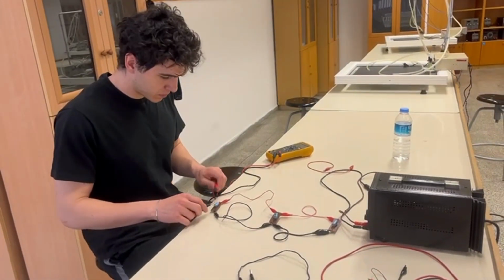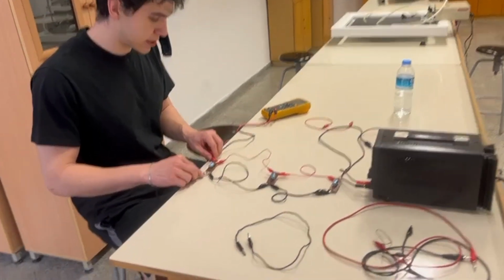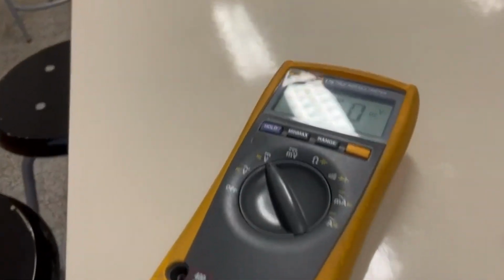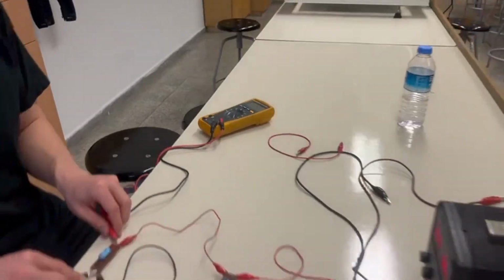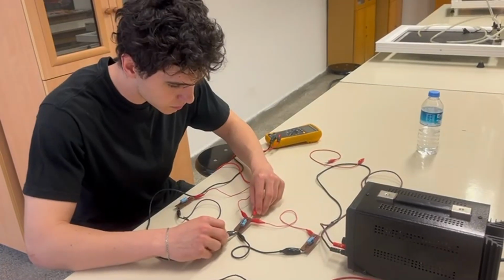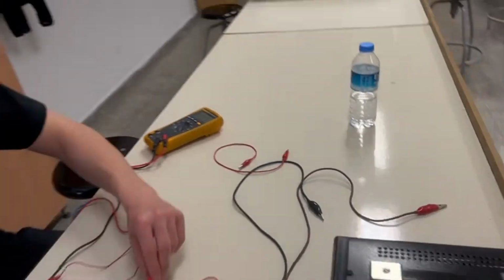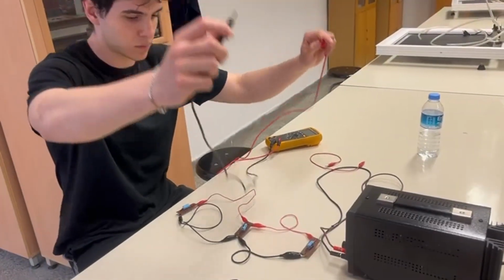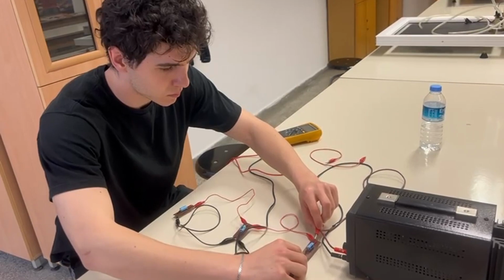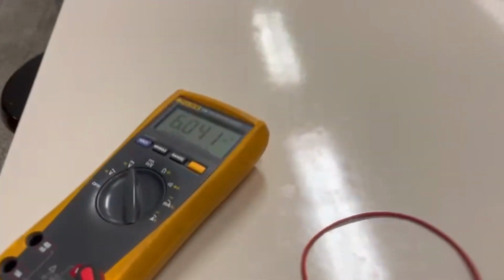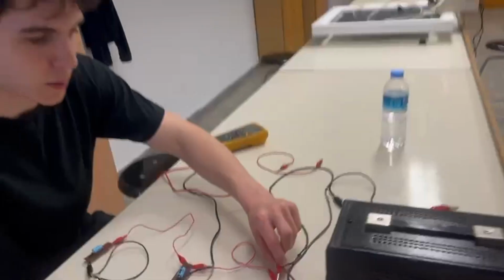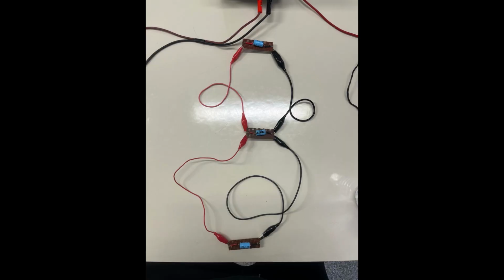In the second case, I connected another identical uncharged capacitor in parallel to the circuit and measured the voltage across each capacitor. As you can see, they are approximately 6.1, 6.1 again, and 6.04. With these measurements, I calculated the charges and compared them with theoretical values. As a result, it is observed that capacitors behave like they are connected in parallel.